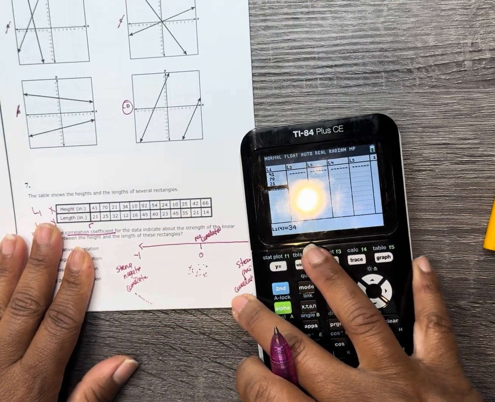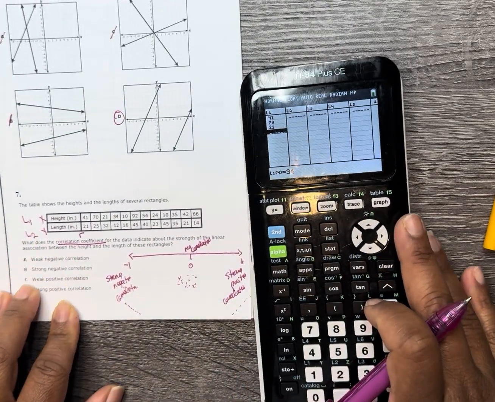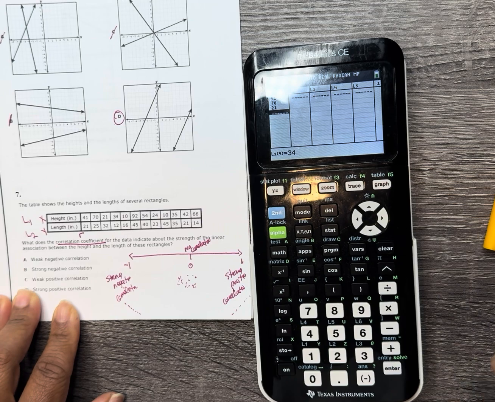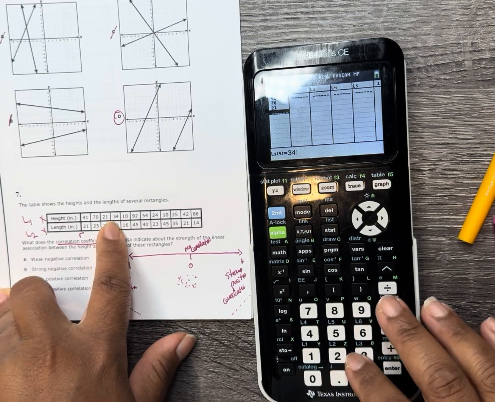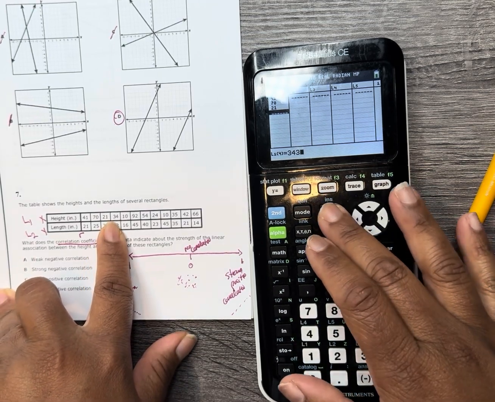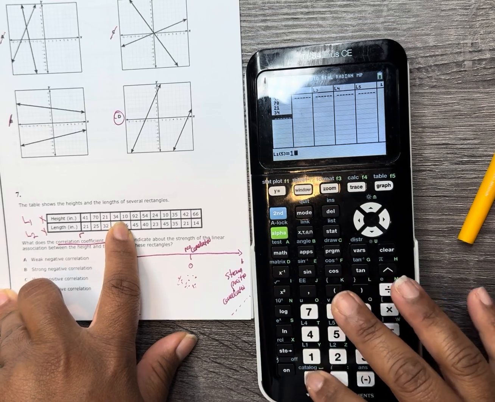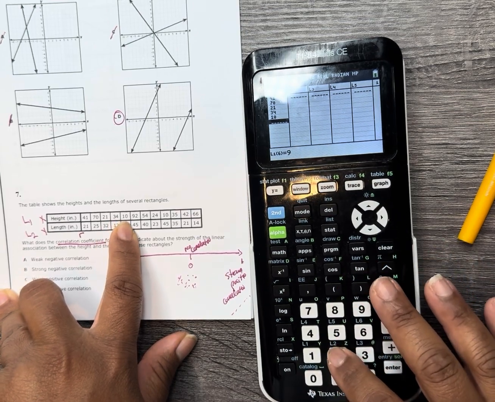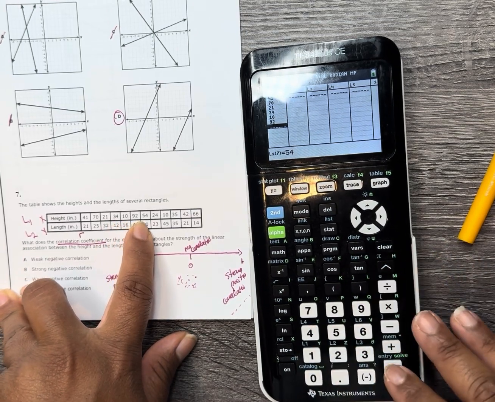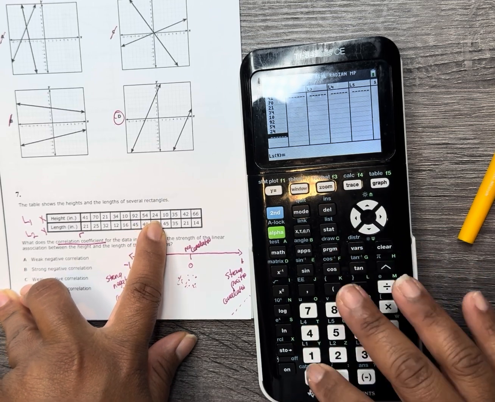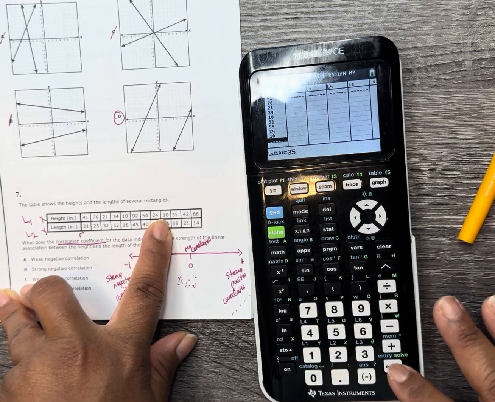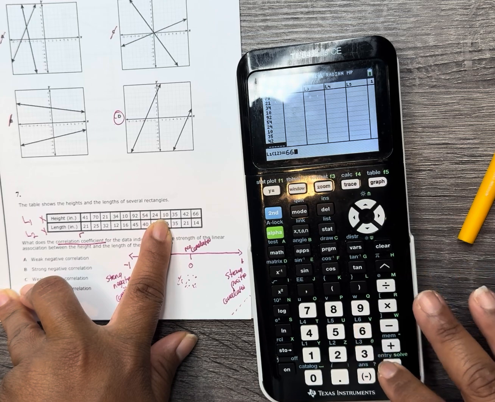Sorry guys, trying to put this all together. All right, so in L1: 21, 34, 10, 92, 54, 24, 10, 35, 42, 66.